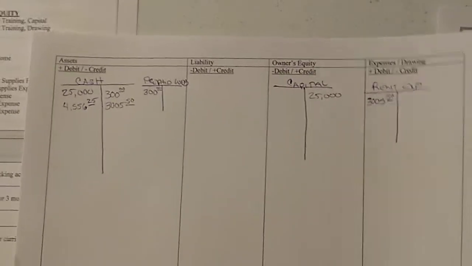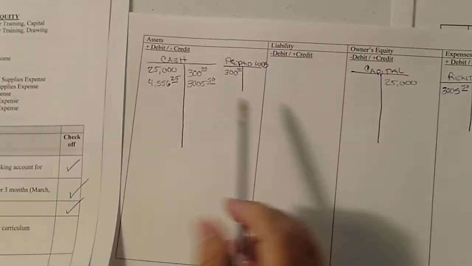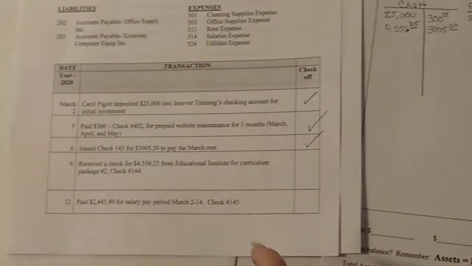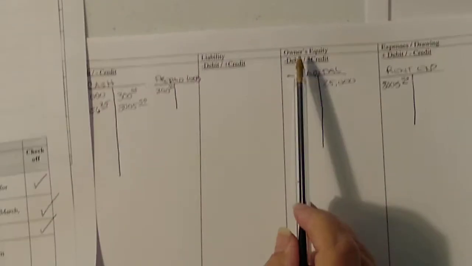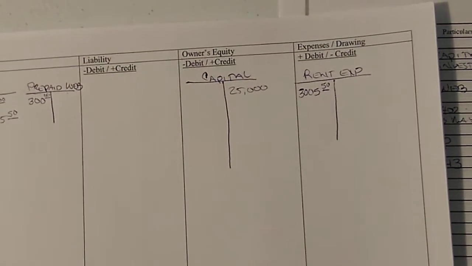Okay? All right, what account gets credited? Well, this is not accounts receivable because they're paying for it right now. This is not something they're buying on credit. They're paying cash for it. So that should go over here under owner's equity. We write fees income. It's revenue.